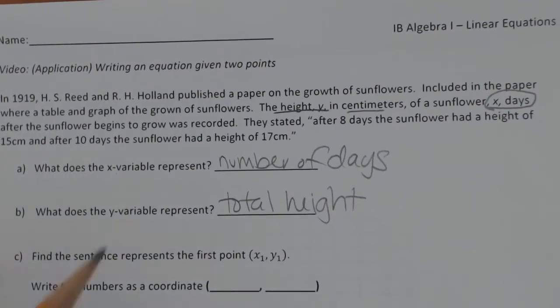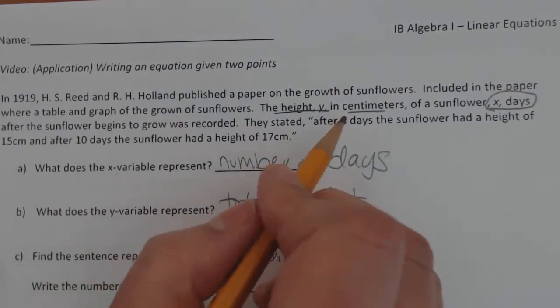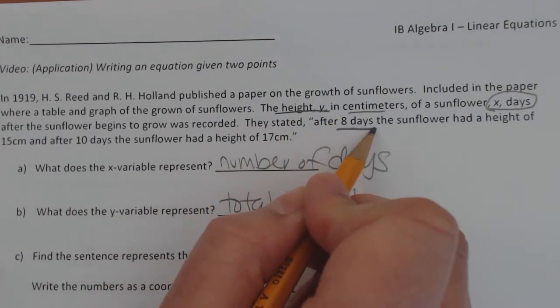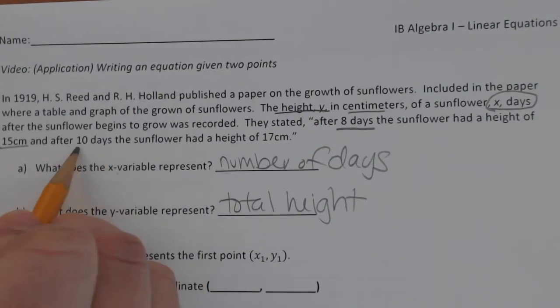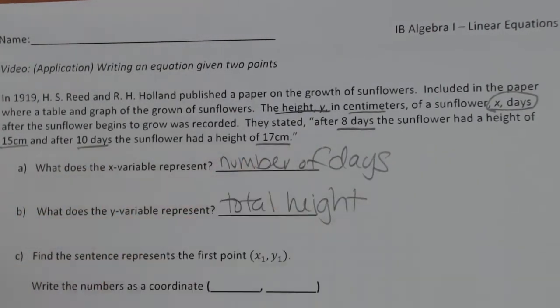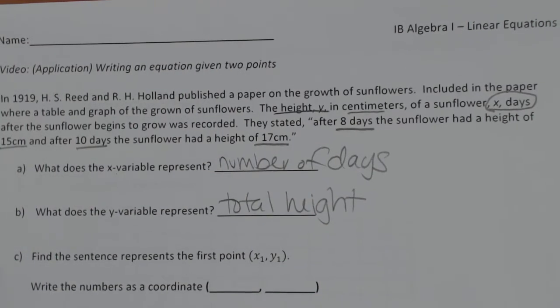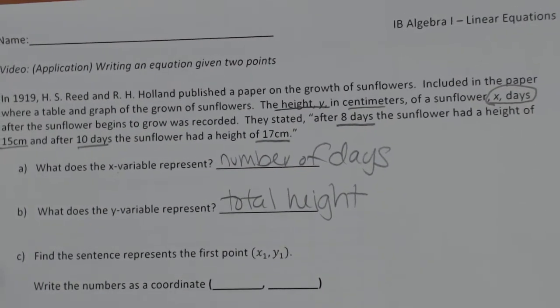Okay. Now we have some numbers in here. We have 8 days the sunflower grew to 15 centimeters, and we have 10 days the sunflower had a height of 17 centimeters. So just finishing off reading it. So let's see what we need to do next.